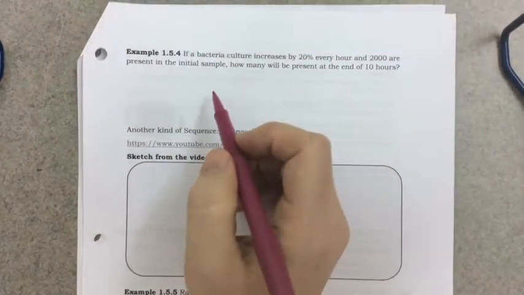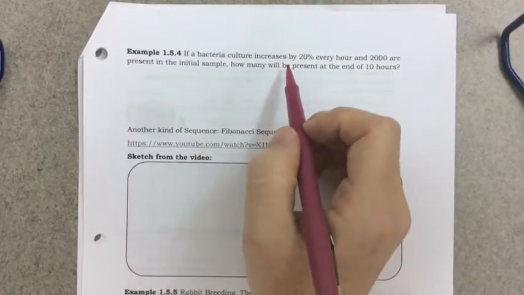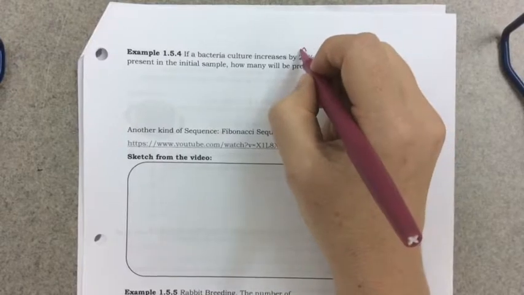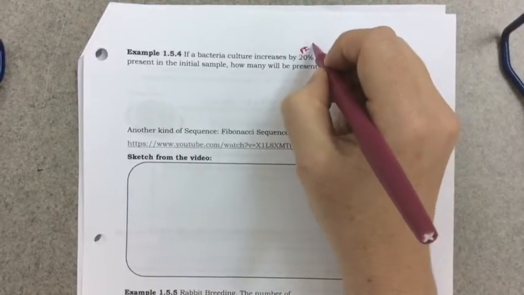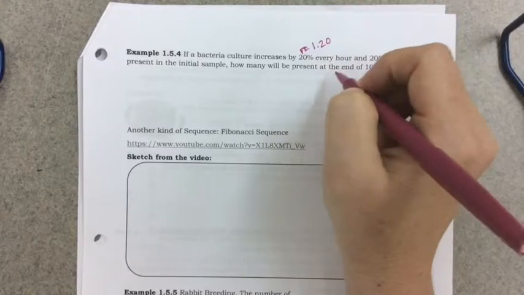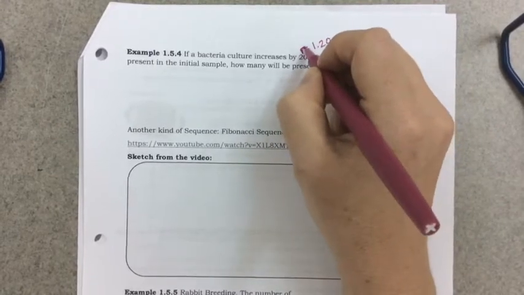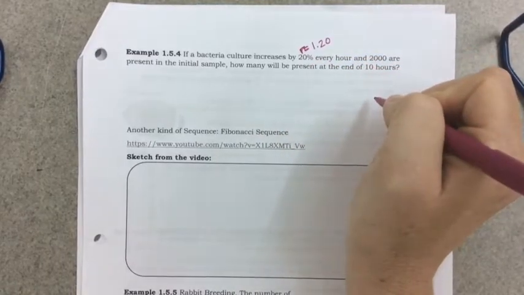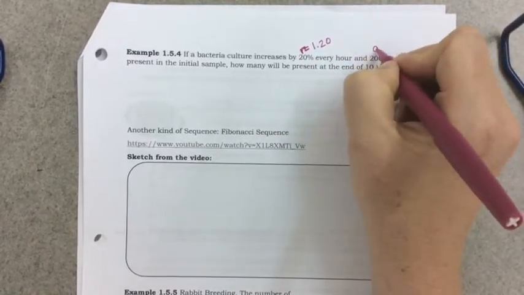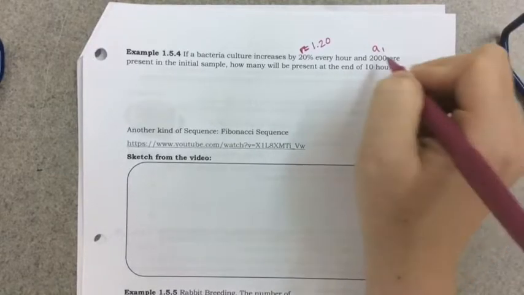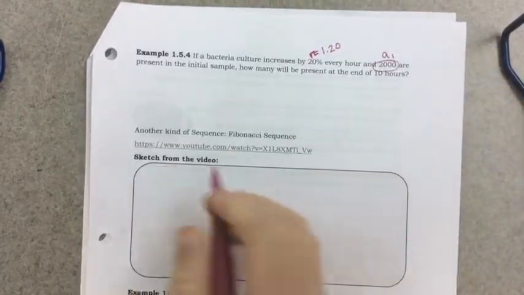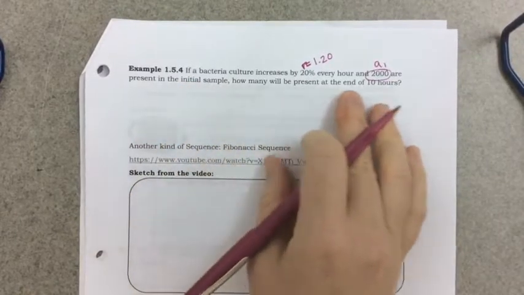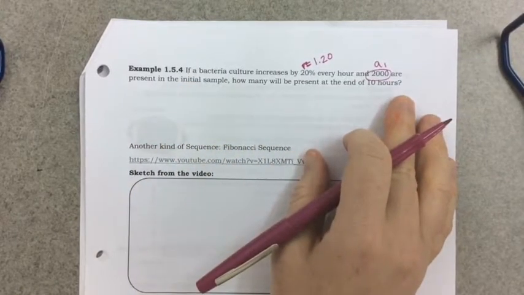Okay, we're almost there. All right, bacteria. This is increasing by 20%. So my R is equal to 1.20 because I'm increasing. If it were just 0.20, I would be decreasing. Then my A sub 1 is my 2,000 bacteria in my original sample. How many will be present at the end of 10 hours?